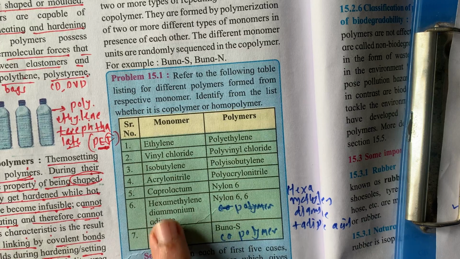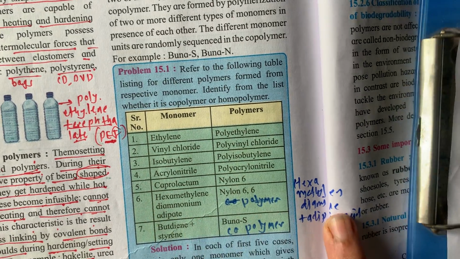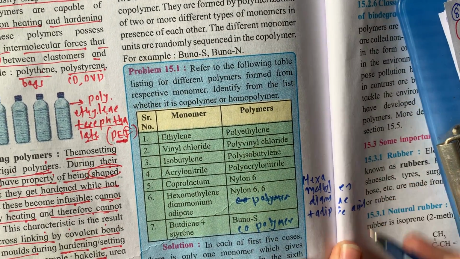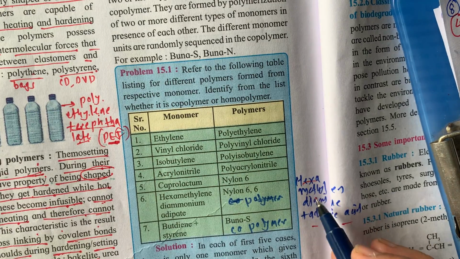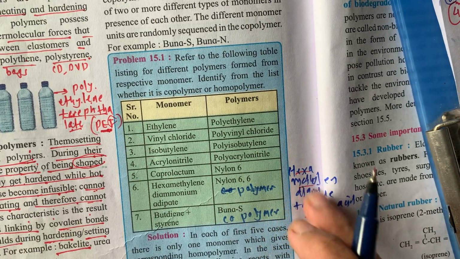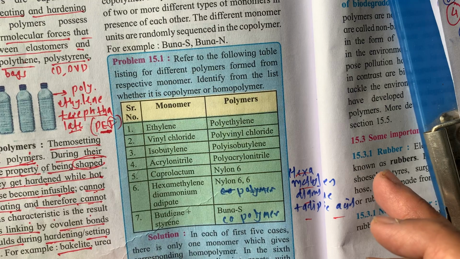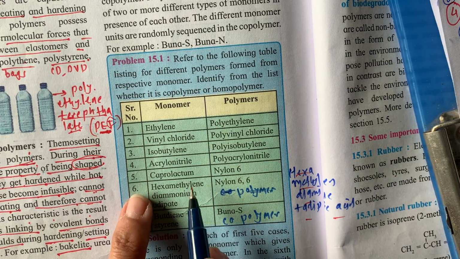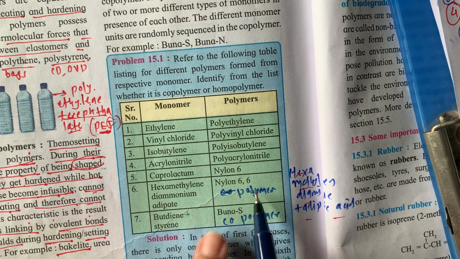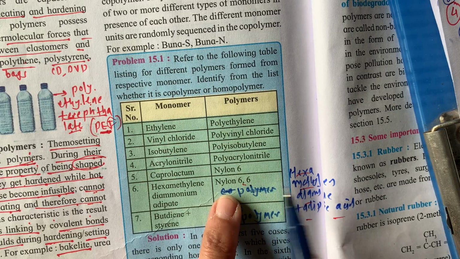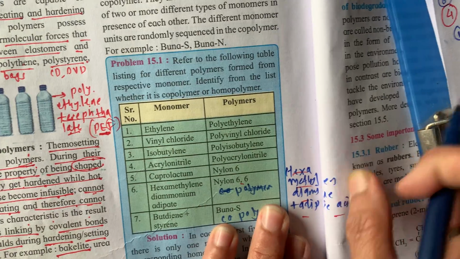Here we can see there are two units, hexamethylene diamine and adipic acid, but actually they are connected to each other and form one monomer. Now we will see this example afterwards, I am just giving you a simple idea.